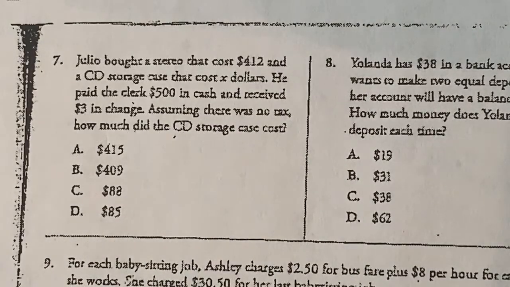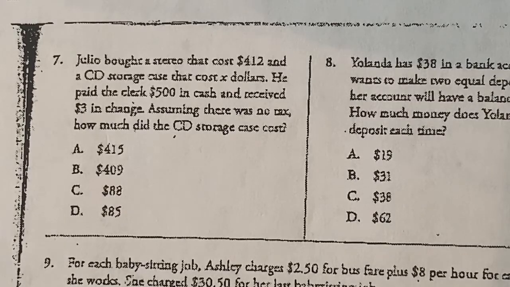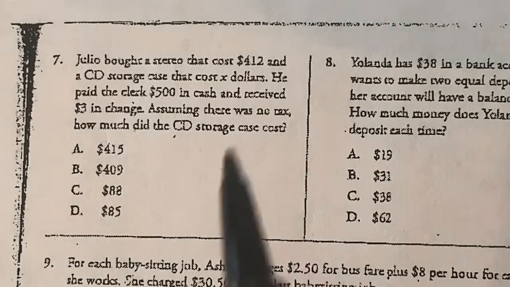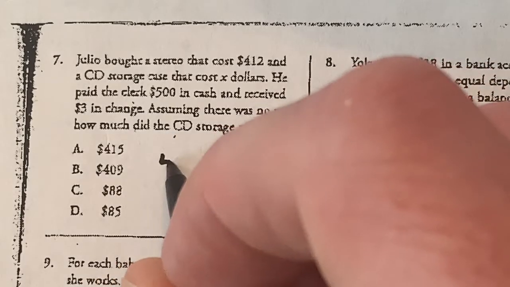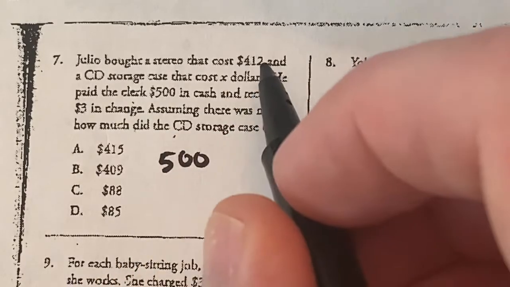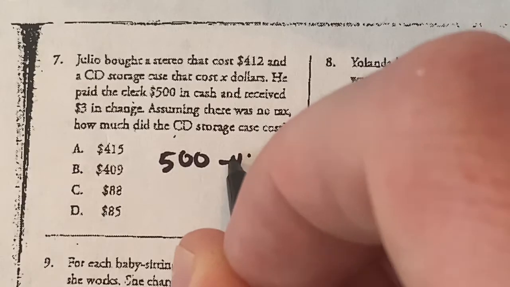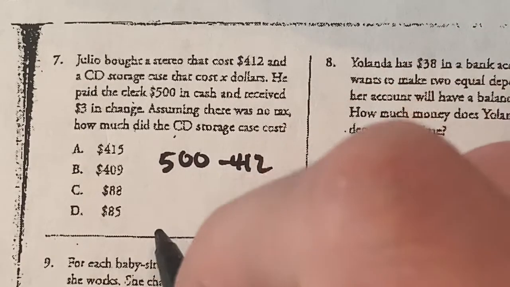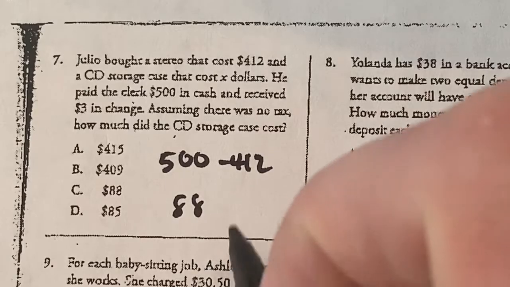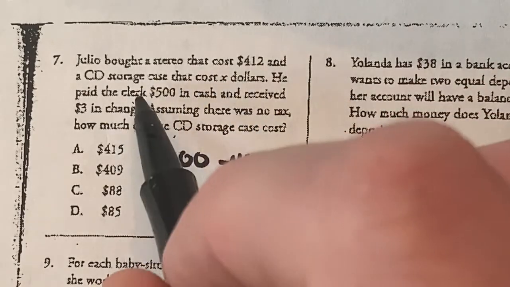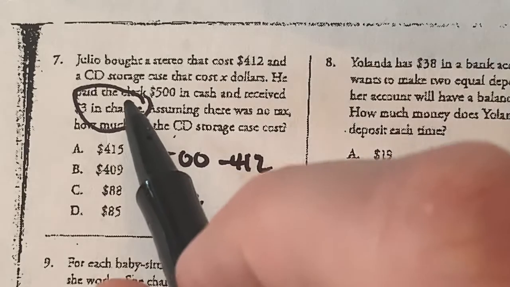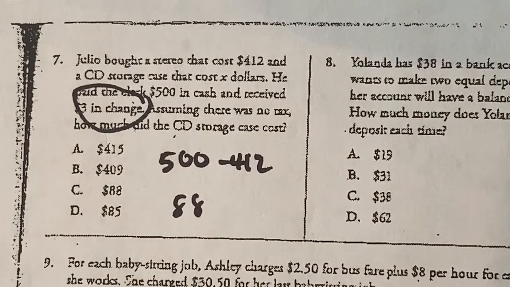Number 7, Julio bought a stereo that cost $412 and a CD storage case that cost X dollars. He paid the clerk $500 in cash and received $3 in change. Assuming there was no tax, how much did the CD storage case cost? Well, he paid in $500, right? And he spent $412, so we can subtract that. So that would give you 88, right? And then he also received $3 in change. So what are you going to do with that 3? You're going to add it, subtract it. Go ahead and decide and pick your answer.